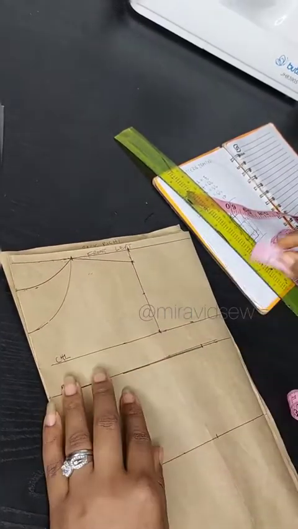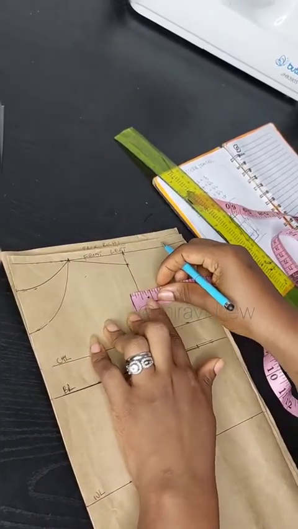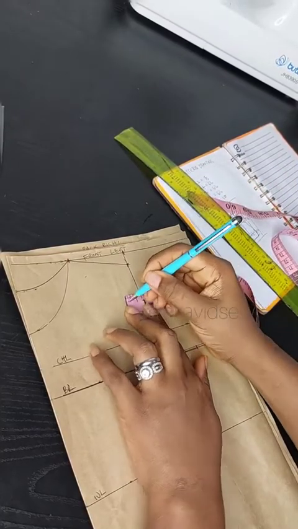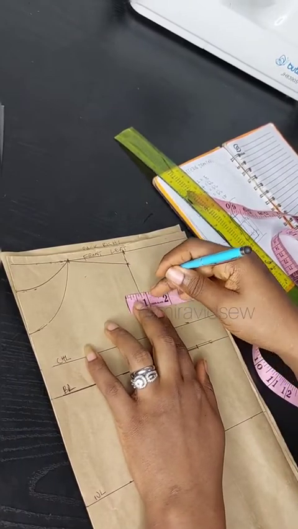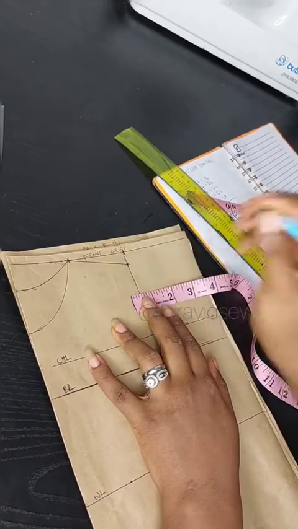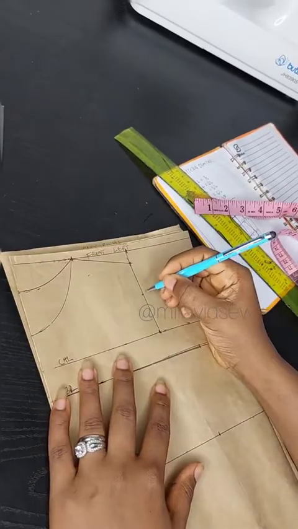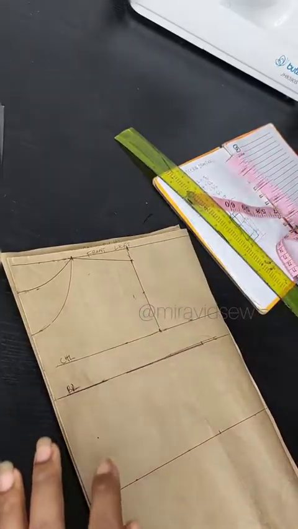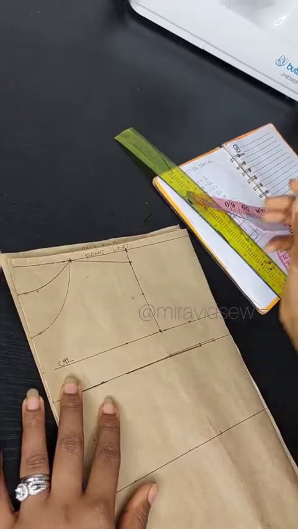Now that you have marked it, for the front, an advanced person comes in by 0.7. For the back you come in by 0.5, that is half an inch. I won't be doing that because it's a mini size. As we progress you're going to understand. So let's just say I'll be coming in here by half an inch because this is a mini size. Keep this line, keep this point, we'll be needing it.